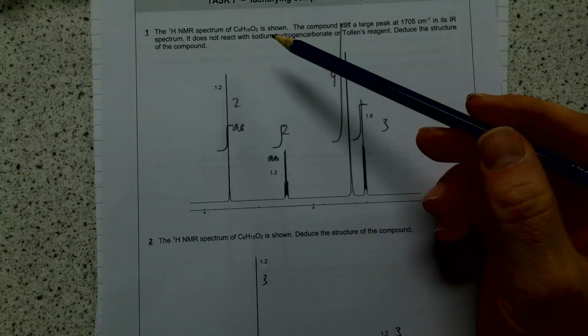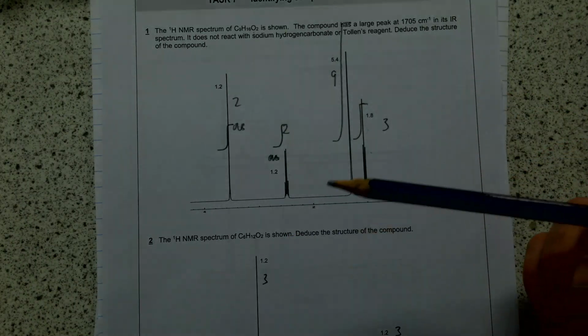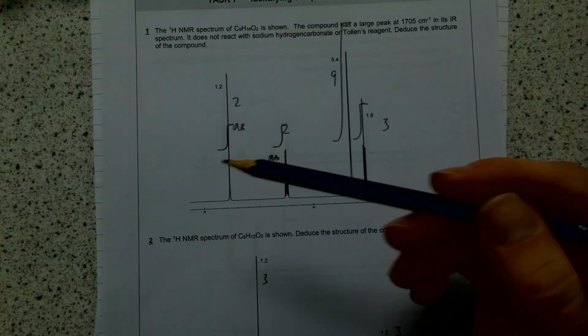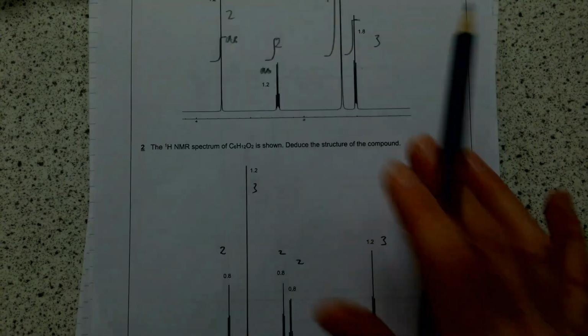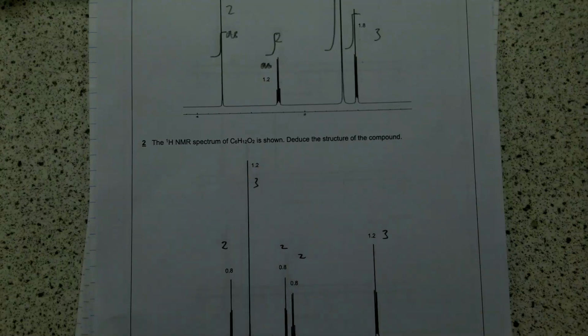Is it not in these cases? Occasionally it's a dialcohol, or it could be a ketone with an alcohol in it. It could be something else, but very often it's an ester if it's that. But you've got to have a little play. It's good fun to have a little think about it and be brave drawing molecules. Just have a go at it and see what you end up with.